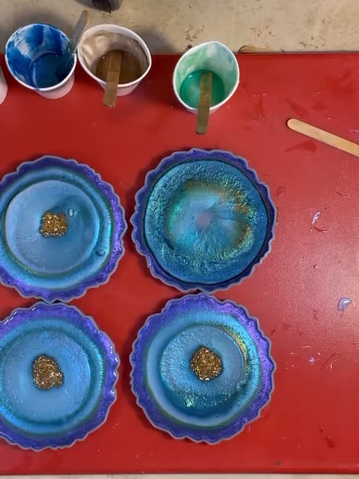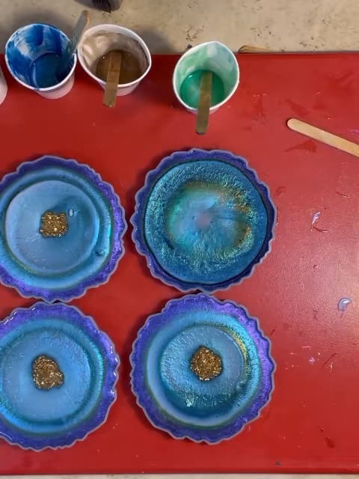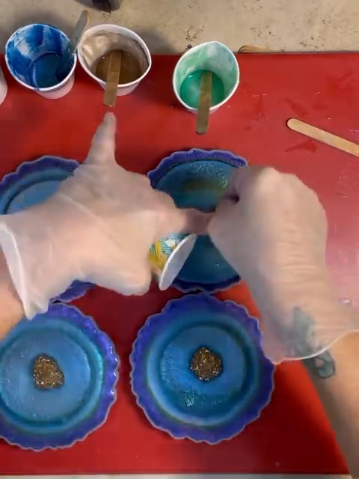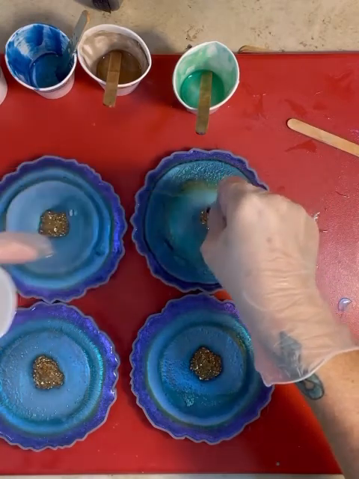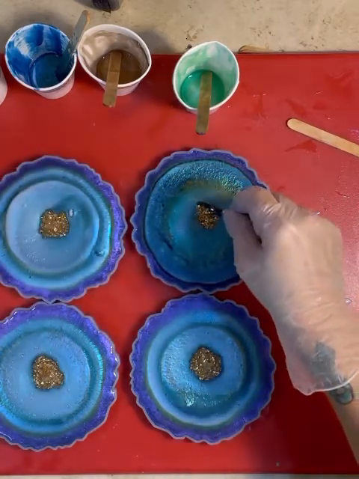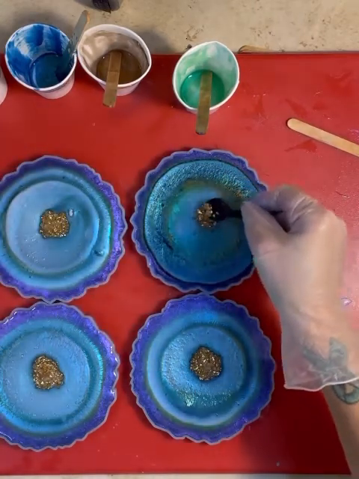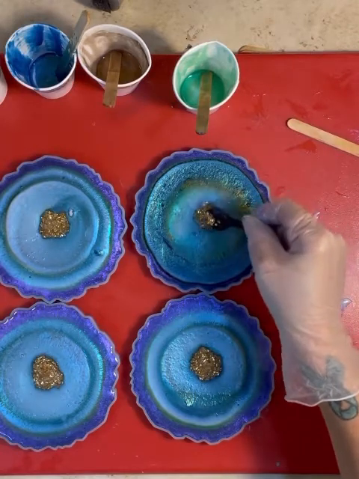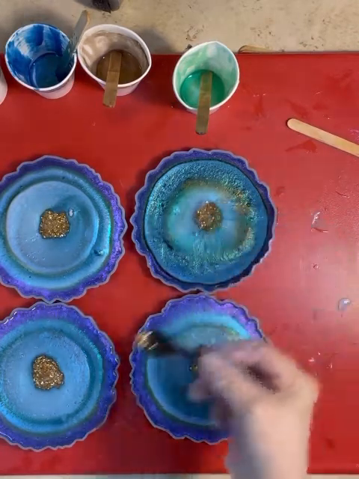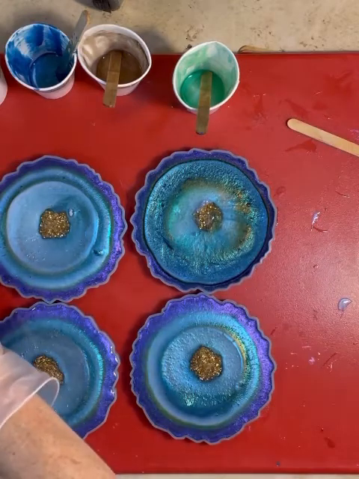I am truly digging these little sticks. I mean, these little spoons. They're great. I wish I had them sooner. Okay. Should be all covered up nicely.